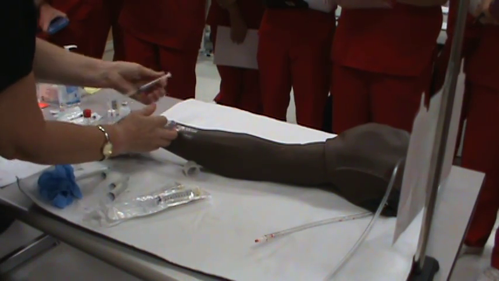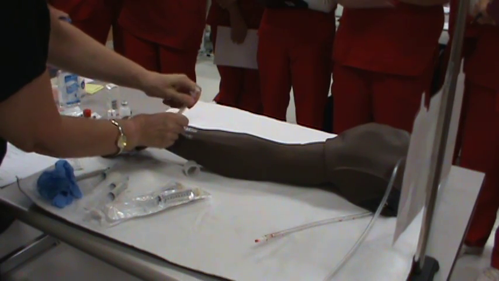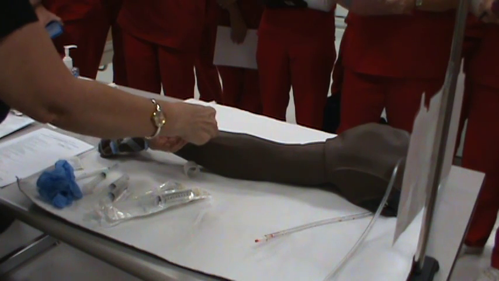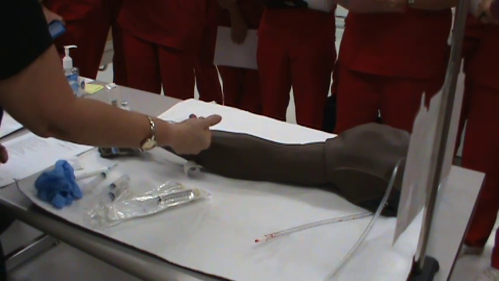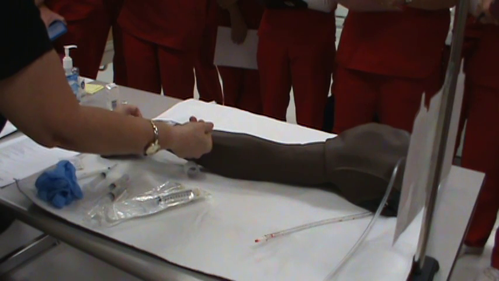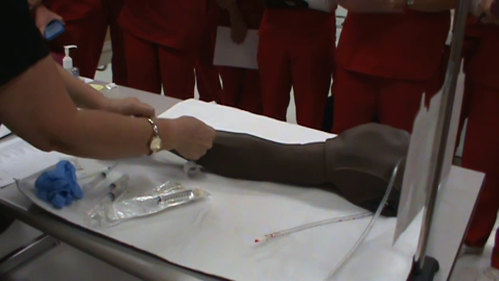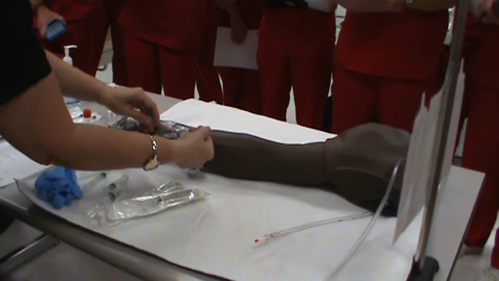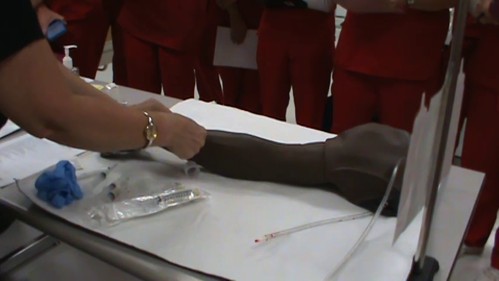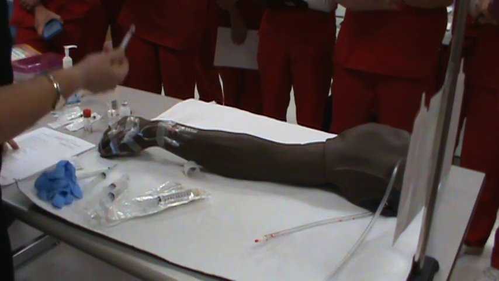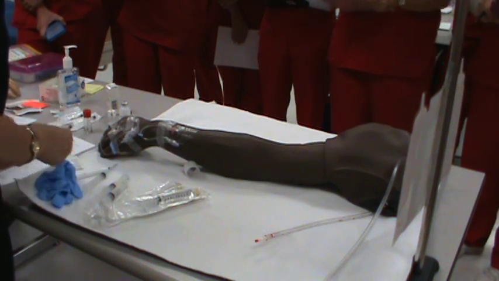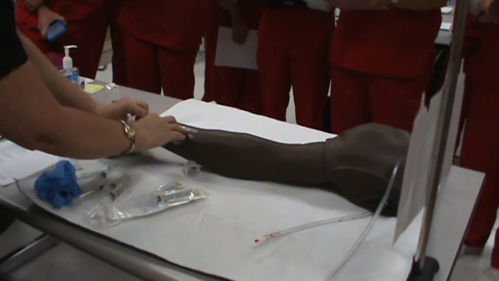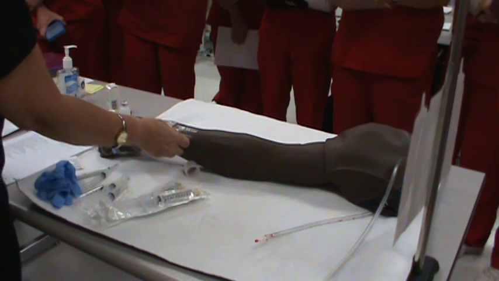So we scrubbed it, attach it, and clamp it. So it's patent. Keep in mind as I'm pressing, flushing it, I'm clamping it, slider clamp, just like that. And remove your saline-filled syringe. Okay, it's compatible. So this is the closest port to the patient.